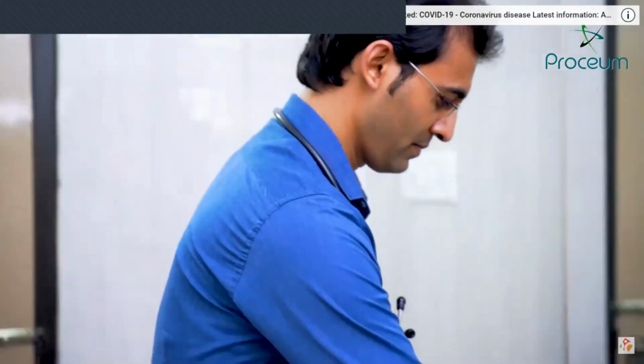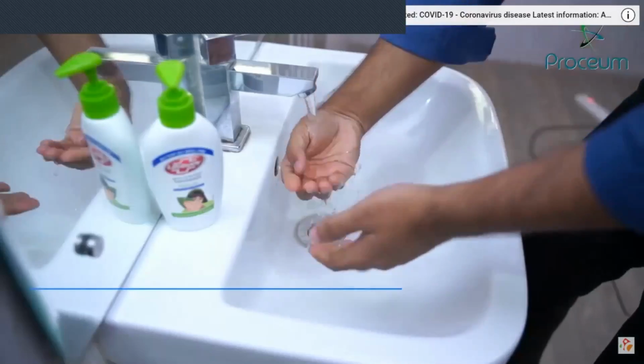Maintaining hygiene and sanitization is an extremely important step in preventing infection transmission. I'm going to demonstrate the proper ways of hand washing. Seven steps of hand hygiene. First, and then ask the question. Okay.